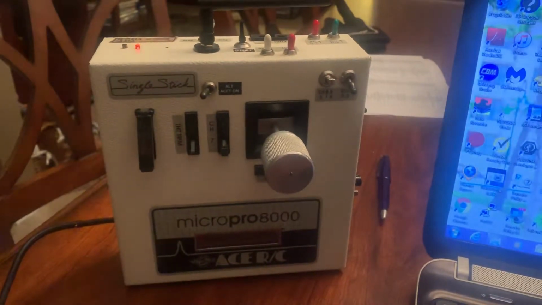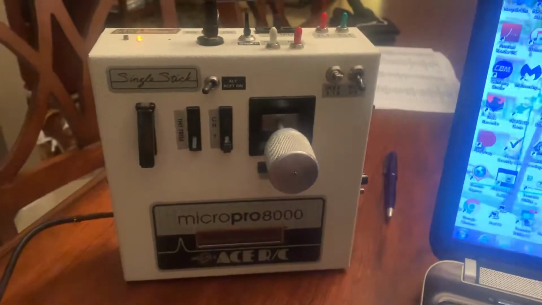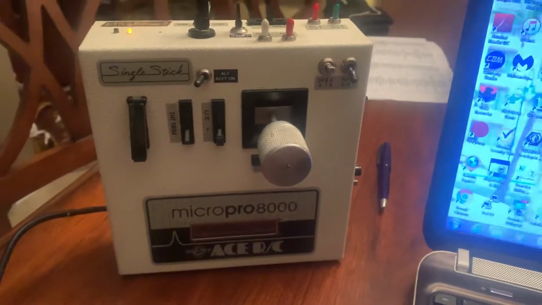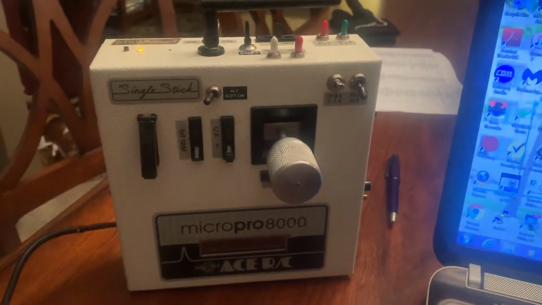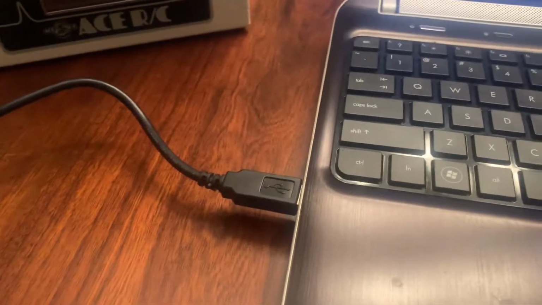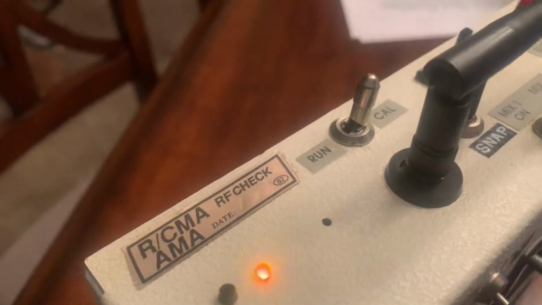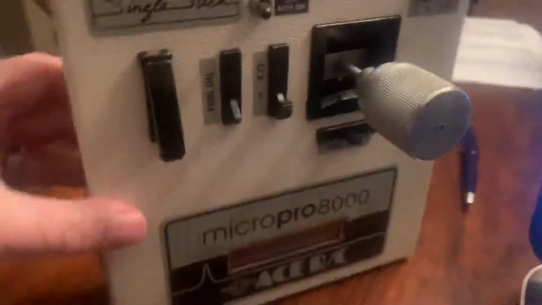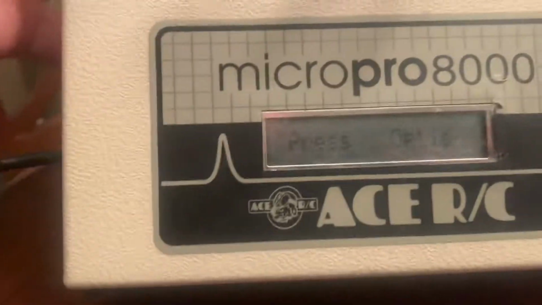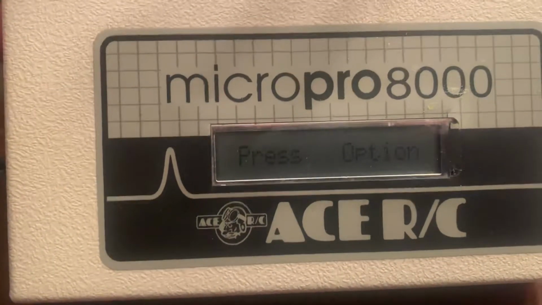Hey guys, this video is going to be on how to connect and program a Microprostar radio, and again using the same FTDI serial converter cable plugged into the Microprostar. And unlike the MP8K, the Microprostar has to be set to calibrate mode, and the LCD should say press option, so it should be set up just like that.